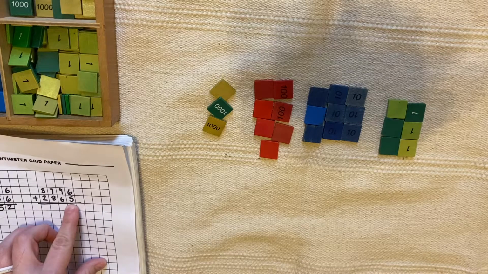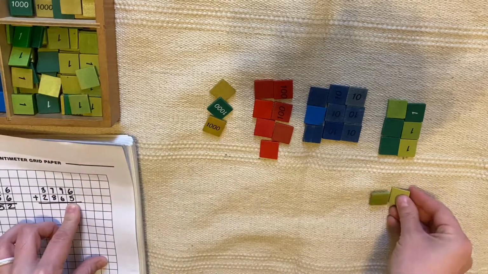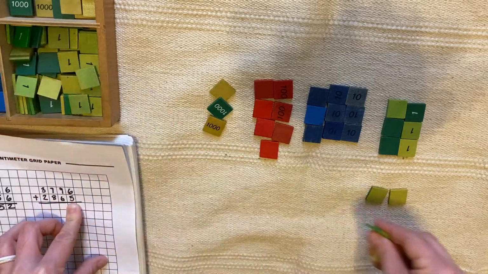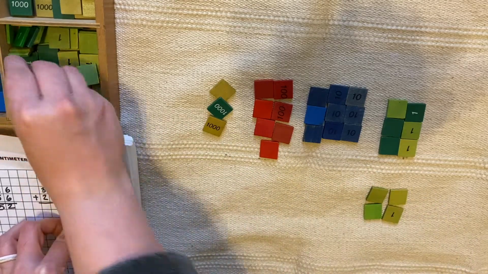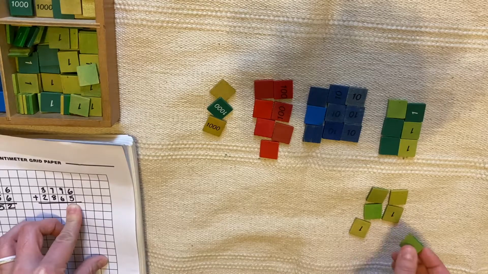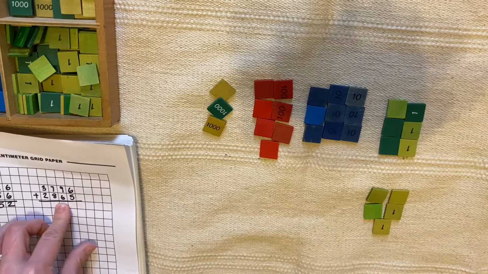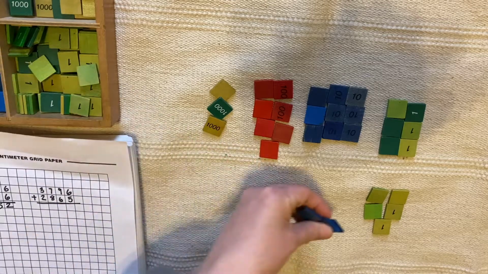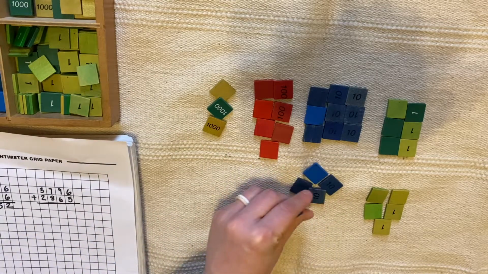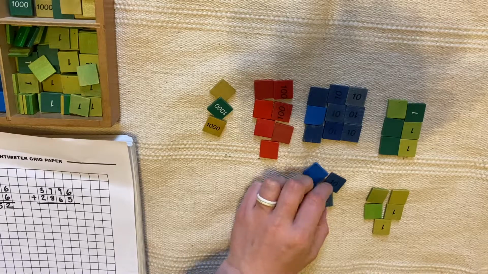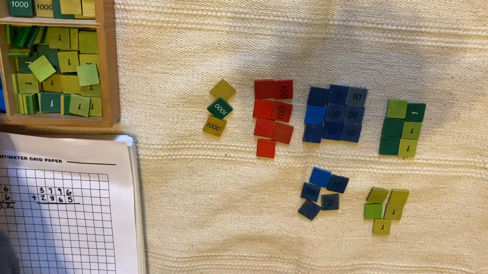We need 5 units in our bottom addend. So 1, 2, 3, 4, 5, 6. Oh, nope, just 5. Sorry. 5 units in our bottom addend. We have 6 10s in our bottom addend. 2, 3, 4, 5, 6.